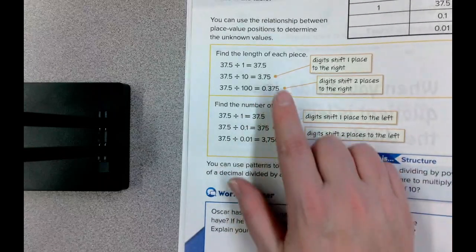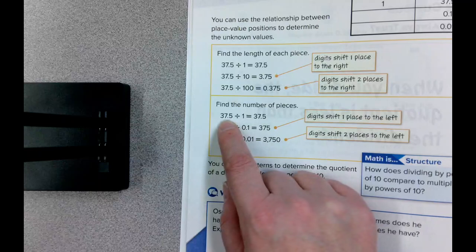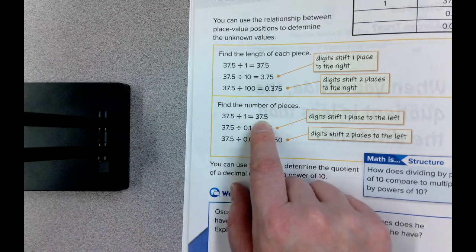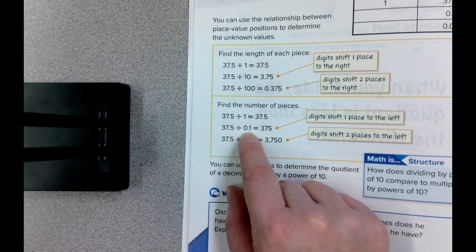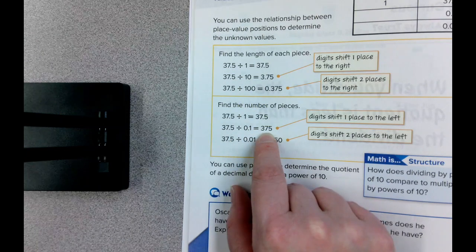Okay. Now, in this example, 37 and 5/10 divided by 1 is obviously still 37 and 5/10. 37 and 5/10 divided by 1/10, you can see the number actually gets bigger.